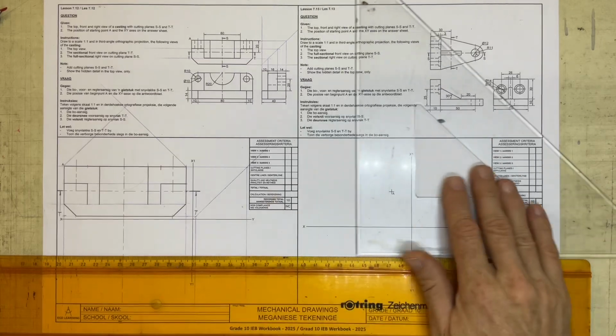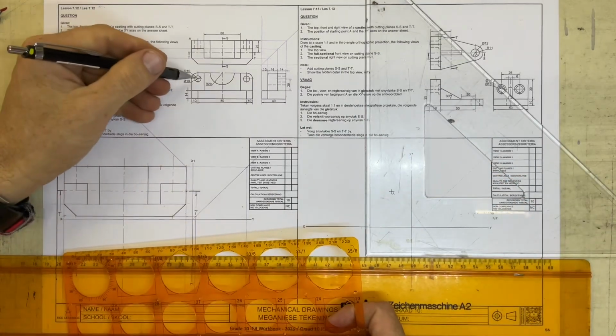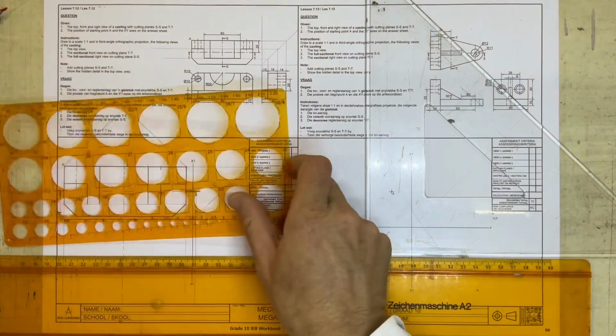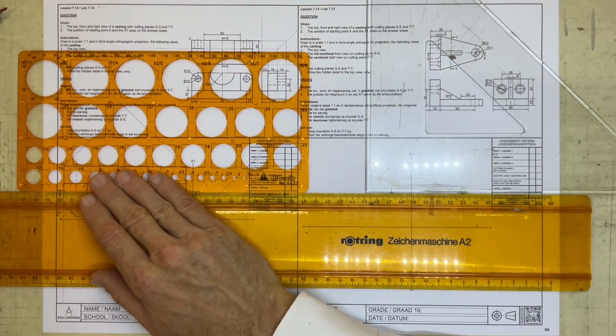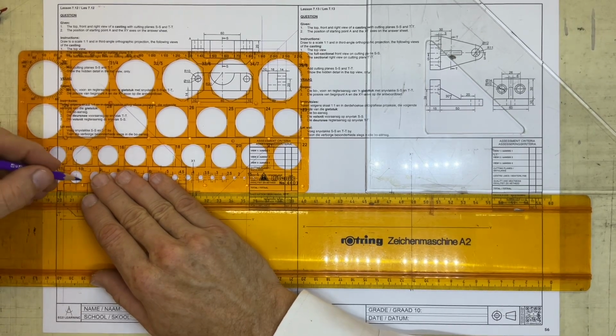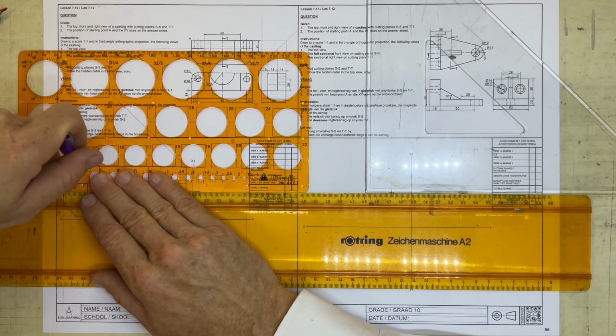And with that, I can then take my circle stencil. It says that this diameter hole is a 10 millimeter diameter. Take your 10 millimeter diameter hole on your circle stencil. You're going to take your construction lines on either side, just a nice little arc on that side, and a nice little arc on that side.